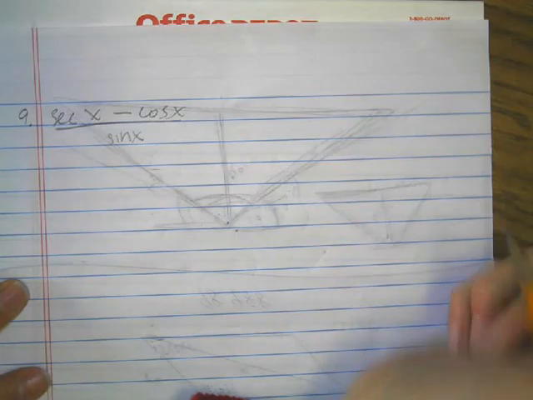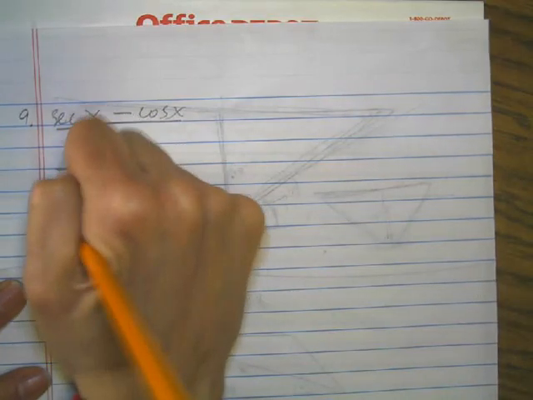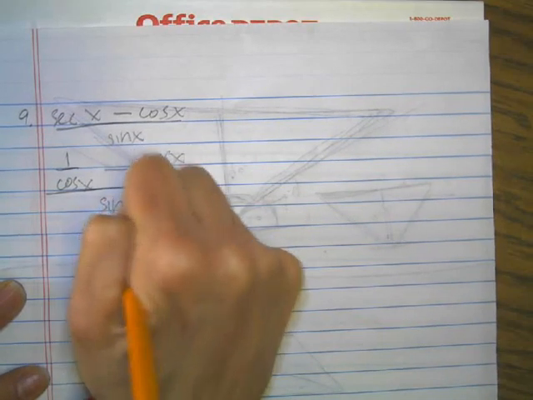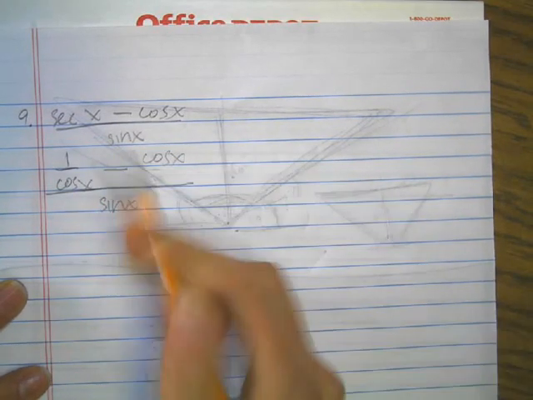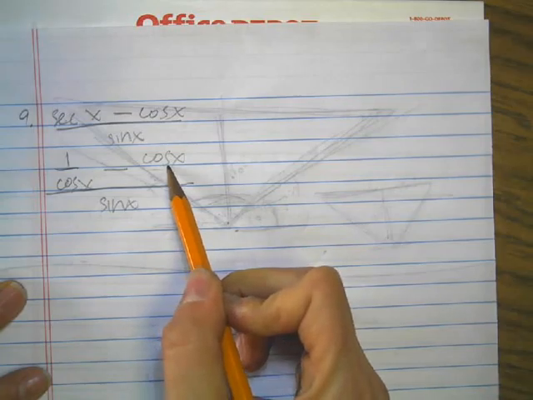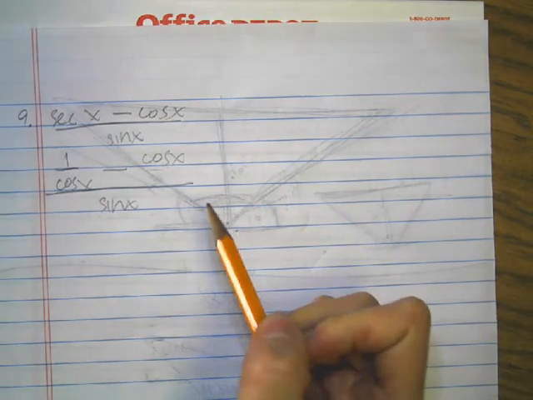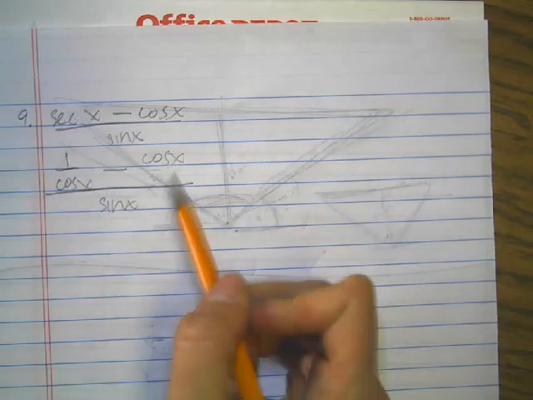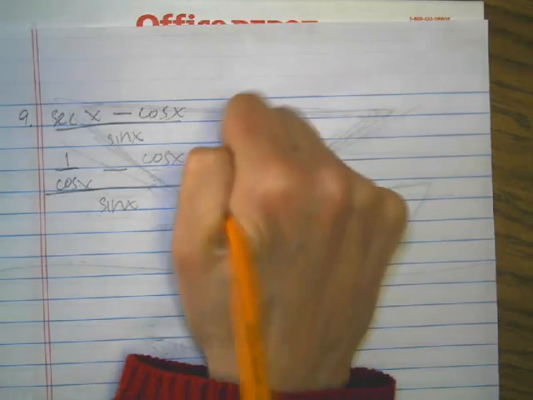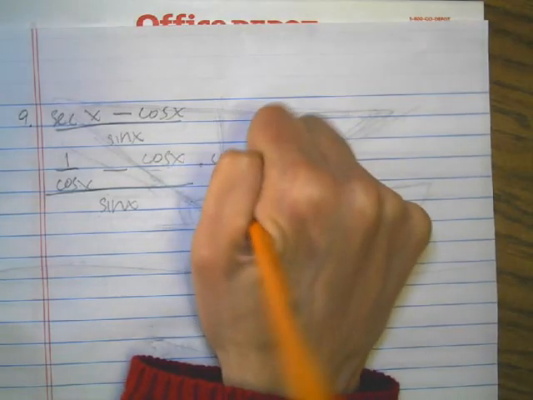So I'm going to change this into 1 over cosine x minus cosine x divided by sine x. And then whenever I have a fraction and something that's not a fraction, I want to combine them. So first turn things into sine and cosine, then combine the fraction on the top. I need a common denominator, which is going to be cosine of x. So to get that, I'm going to multiply by cosine of x over cosine of x.